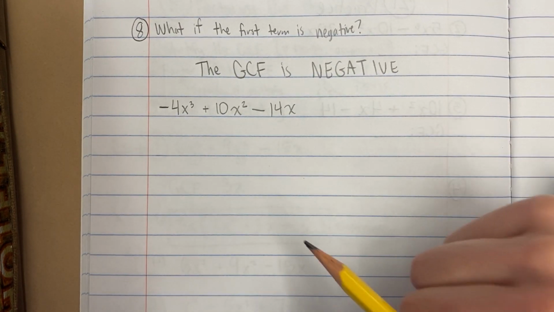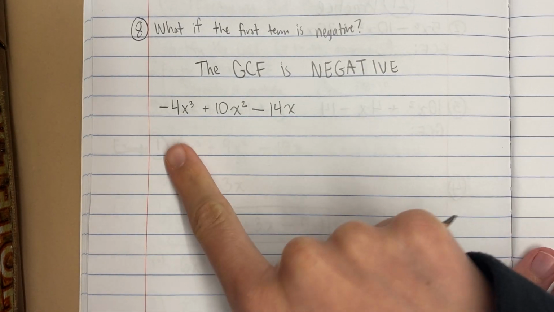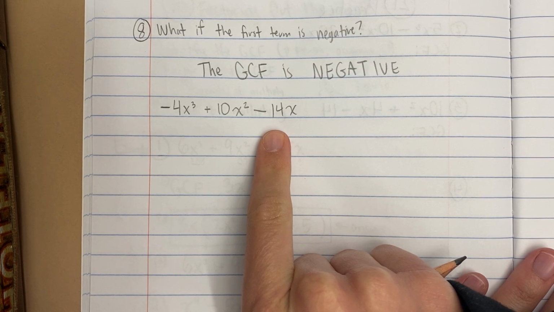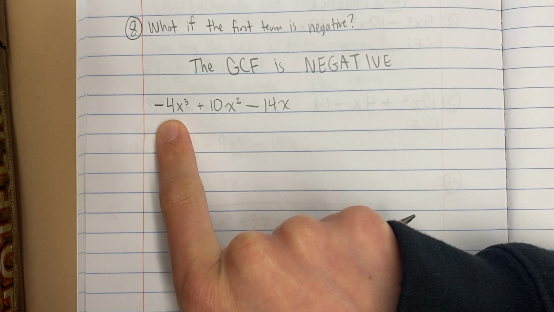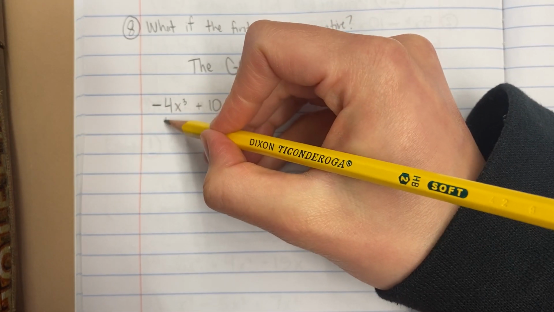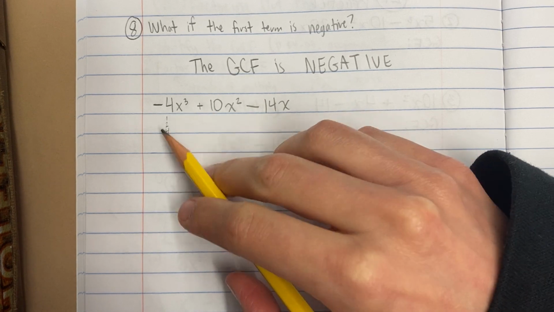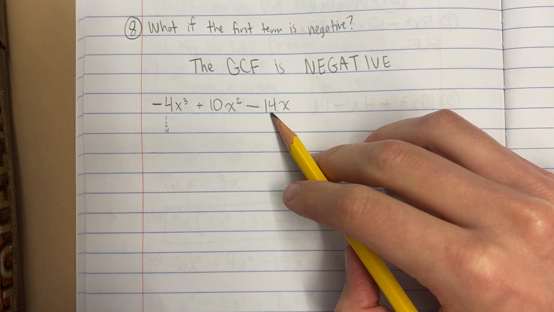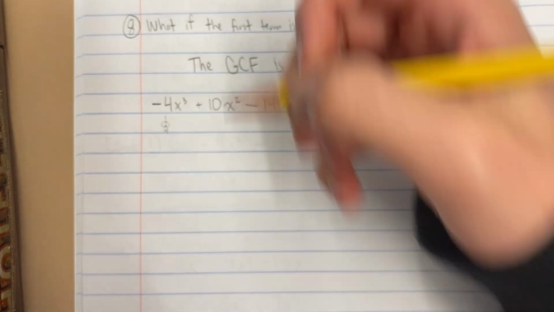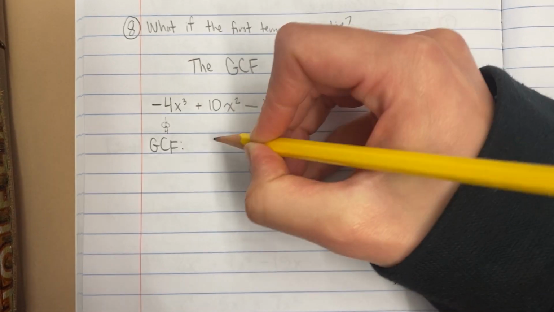I'm going to first decide what the GCF is. Forget the signs. I'm looking at 4, 10, and 14. What's the greatest common factor? I'm going to start with my smallest number. What are the factors of 4? 1, 2, and 4. Can I multiply 4 and get 10? Nope. Can I multiply 2 and get 10? Yep. So 2 works. Can I multiply 2 and get 14? Yep. So 2 is my greatest common factor.